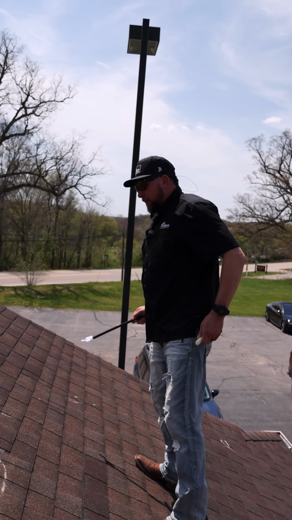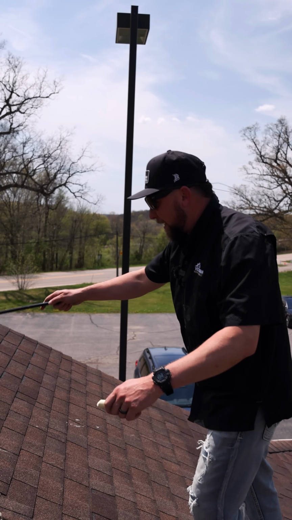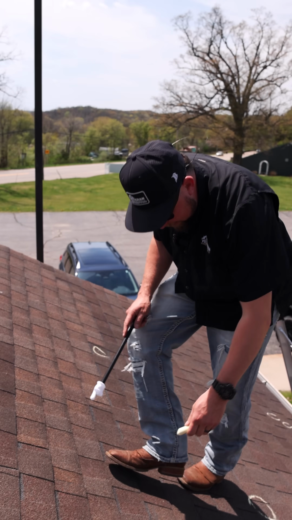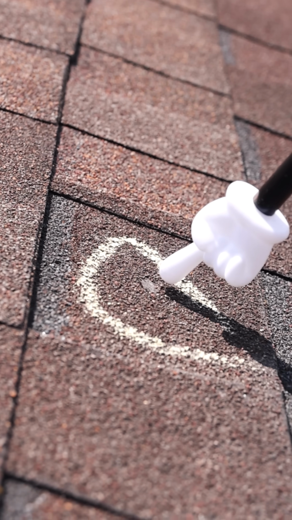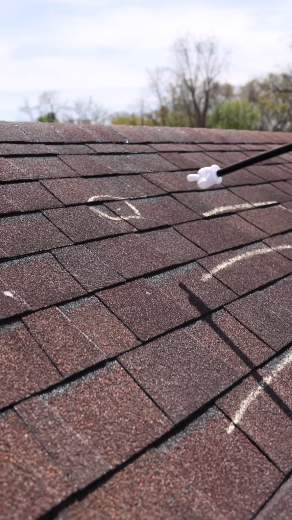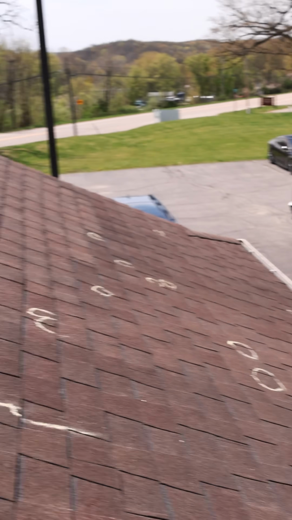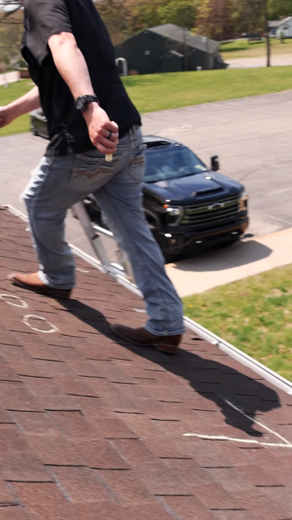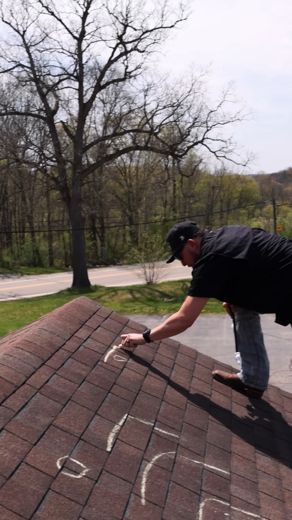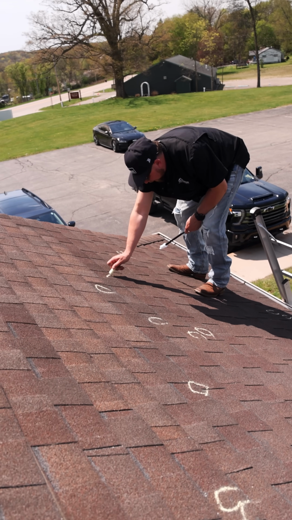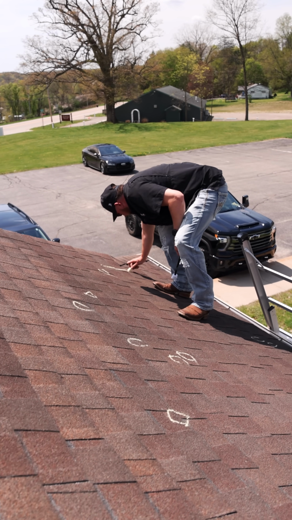Some of the major things that insurance companies want to see is how many hail impacts within a 10 by 10 square. A close-up of your hail impacts. Another impact up top. So we're going to start up there. We're going to approximate about 10 foot down. We're going to put a corner on each 10 foot mark. We're going to pick up any anomalies that we see along the way.